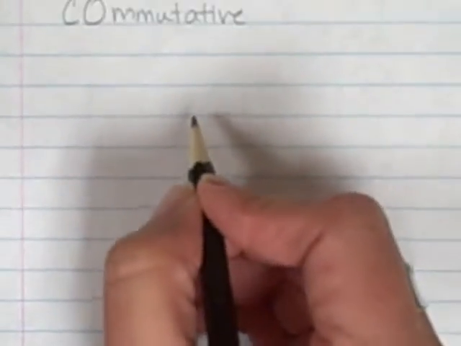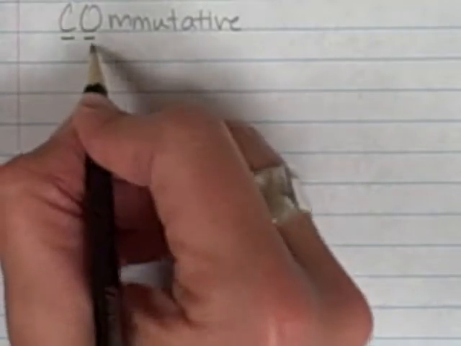Now we're going to talk about properties. We have three properties that we're going to cover in this video. And the first one is the commutative property. Commutative, as you can see, starts with the two letters CO. Those two letters stand for change order.